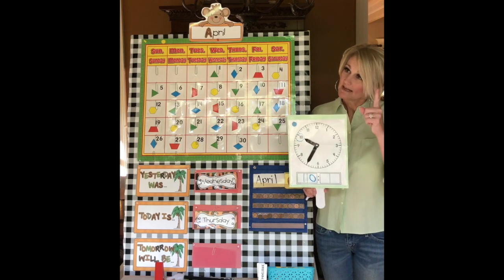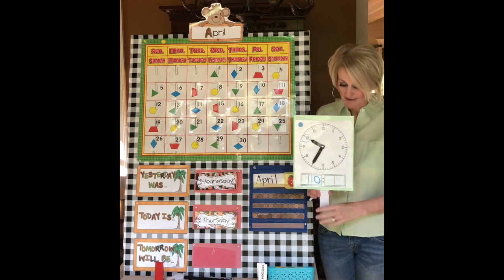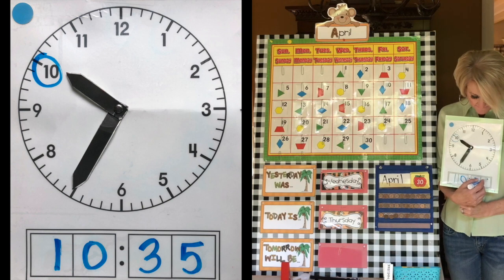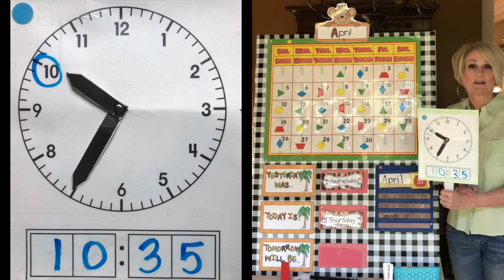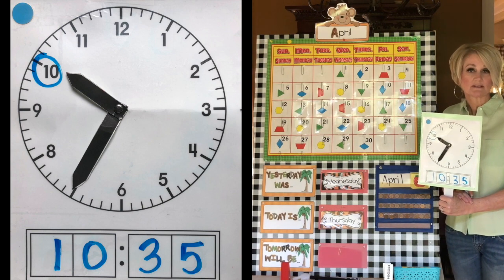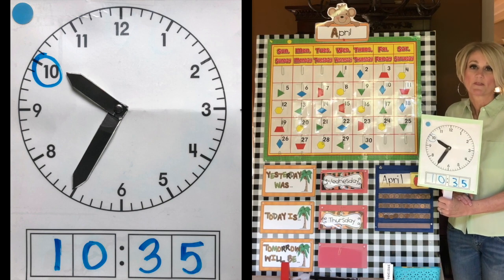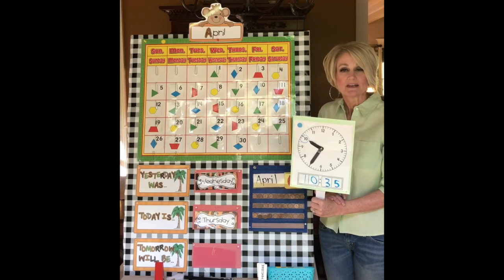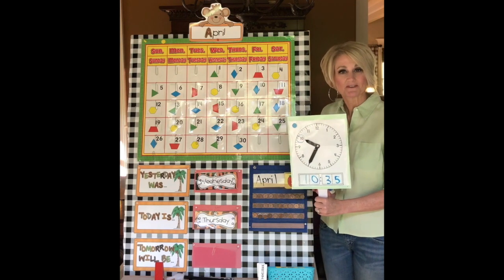How do I write the number 35? Well, 10, 20, 30, that's the number 3. So I have 3 groups of 10 and 5 left over. So there's my number, 35. Now all I have to do is read the digital time. What time is it? 10:35. Very good. So our time is showing 10:35. That was awesome. Good job.